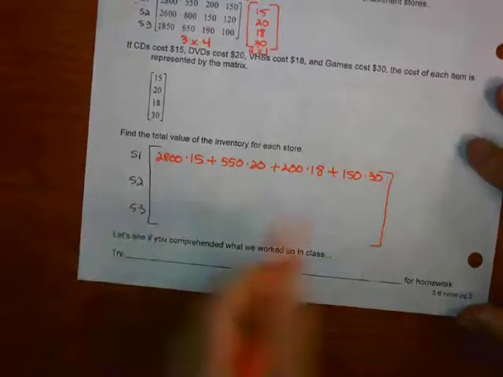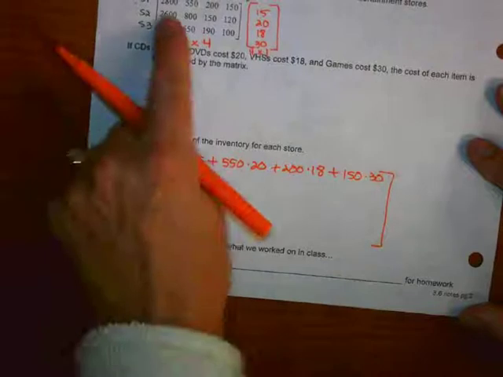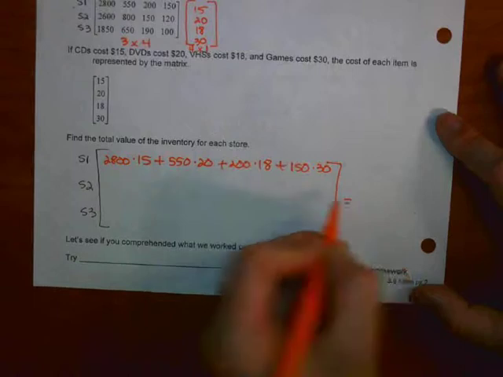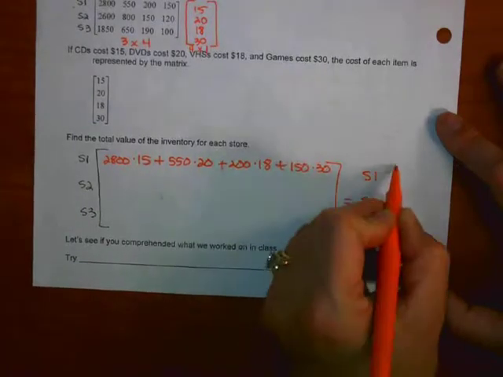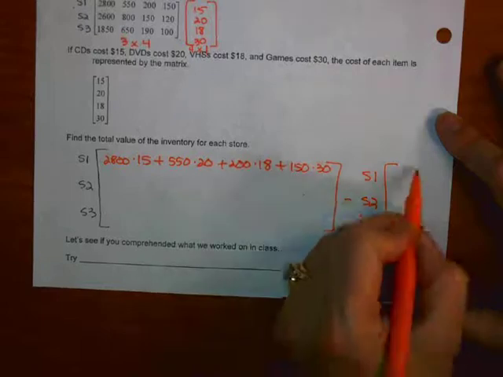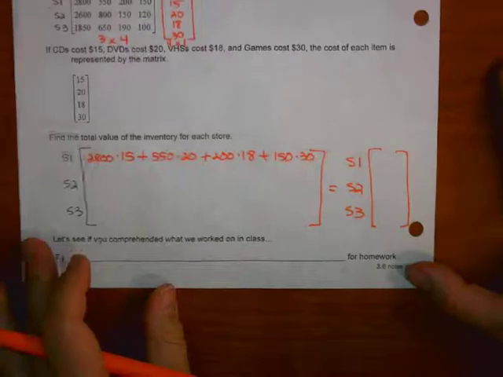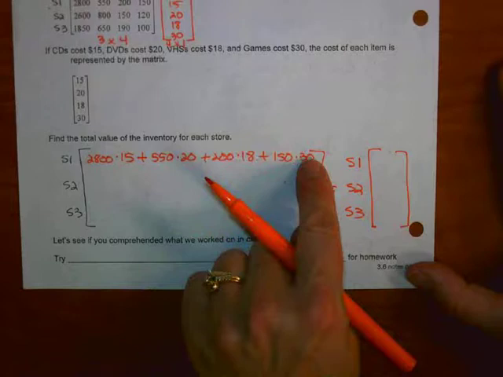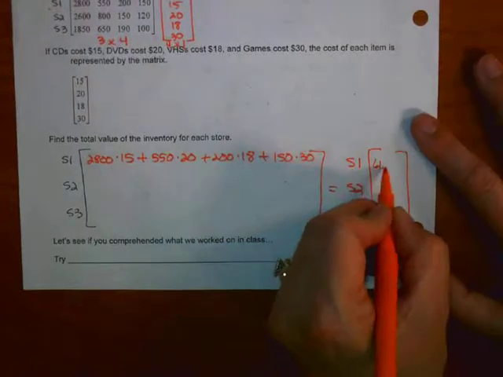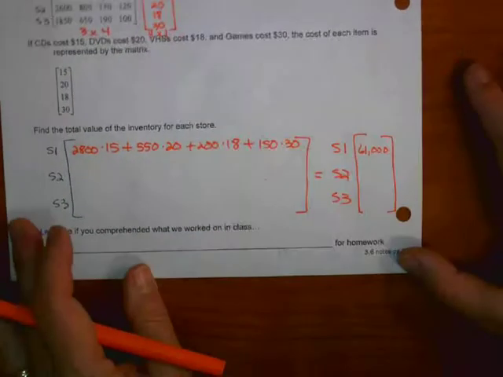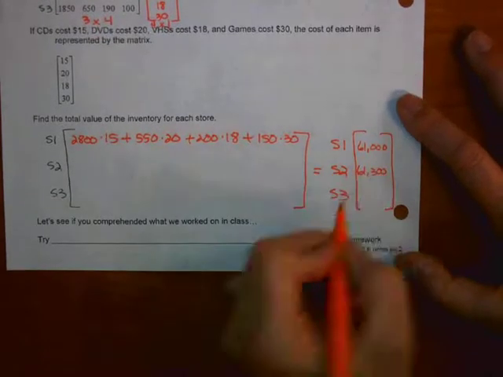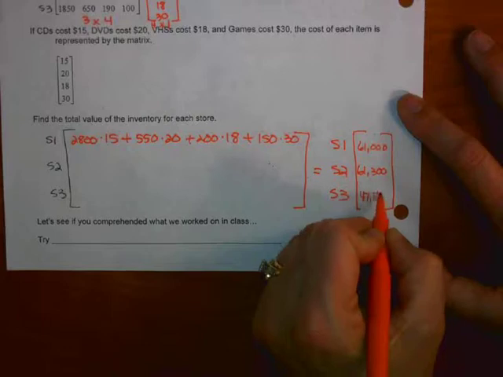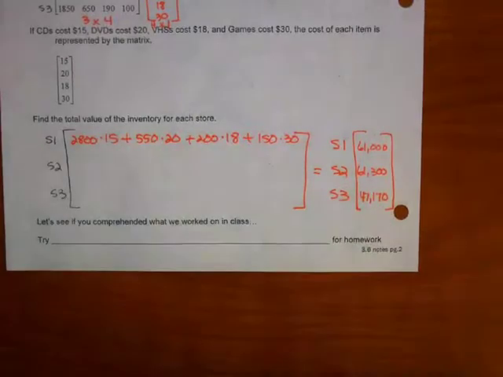Now you're going to have 3 rows like that because for each store you're going to multiply by the cost. And then when you are done, you're going to get a total for each store. That's why it's a 3 by 1. I think I get it. You're going to total, and you would get 61,000 for store 1, 61,300 for store 2, 47,170 for store 3.